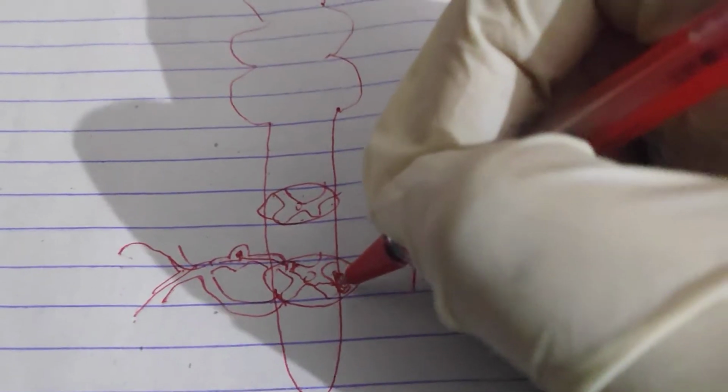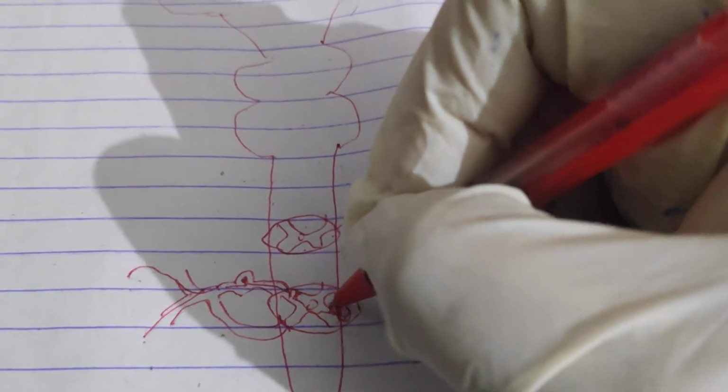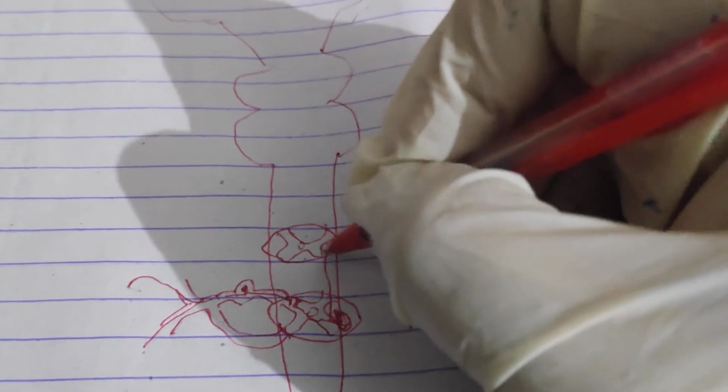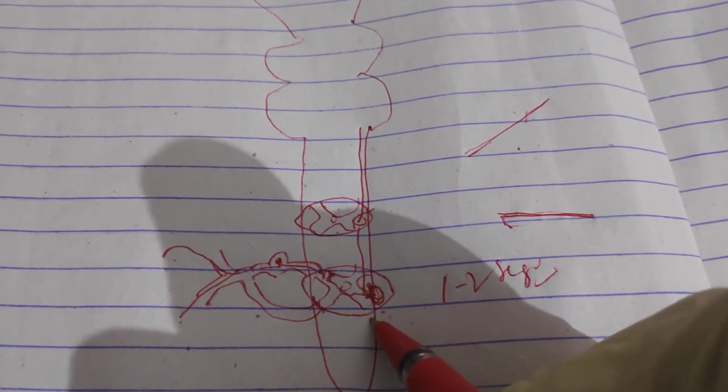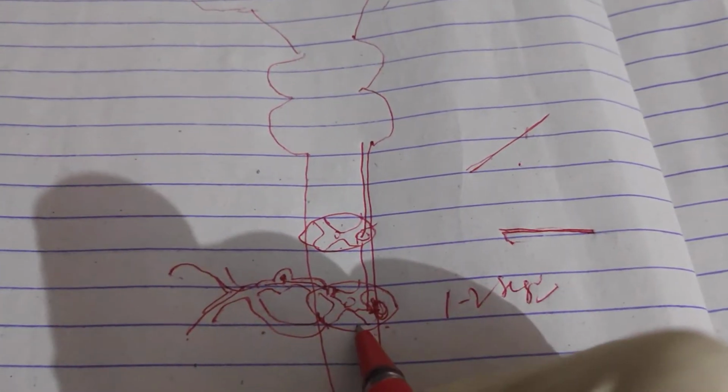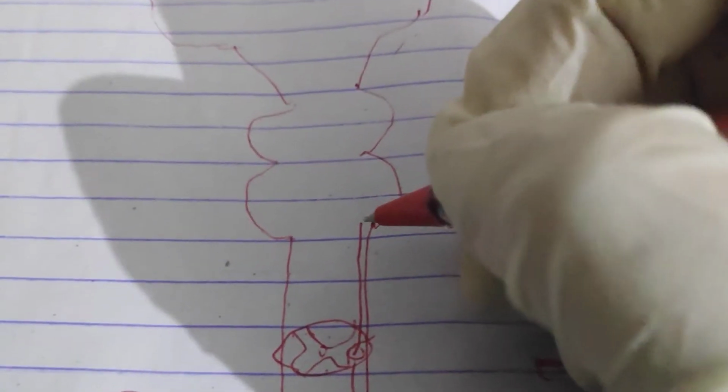Okay, now it is crossing to the opposite side, and now it is ascending as the lateral spinothalamic tract. Along with the anterior spinothalamic tract and the spinotectal tract, it forms the spinal lemniscus in the upper spinal cord.